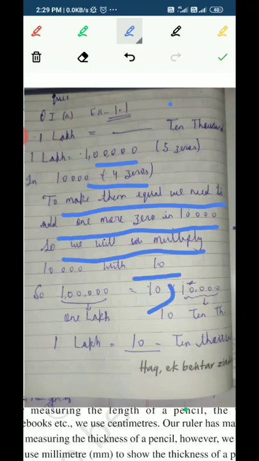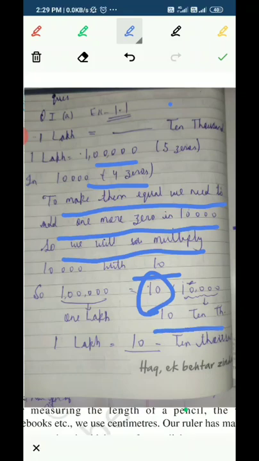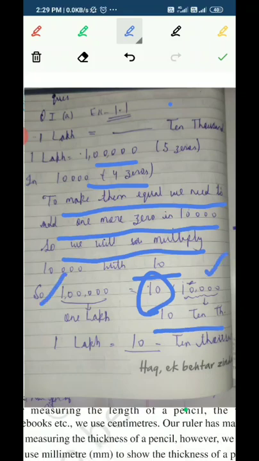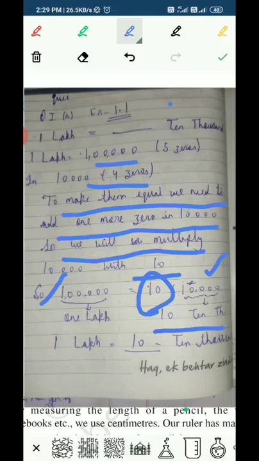So we will multiply 10,000 with 10, and it will become equal to 10 lakhs, so that the number of zeros becomes equal. When we multiplied with 10, it becomes equal to 1 lakh. So what will be the answer? 10 times 10,000 is equal to 1 lakh.